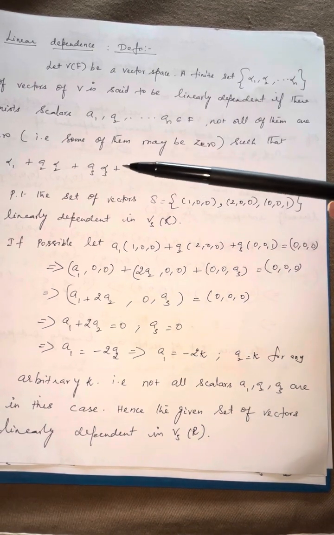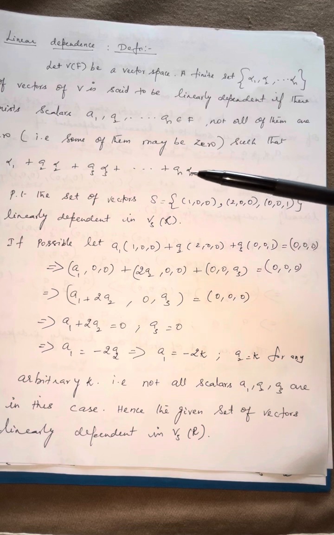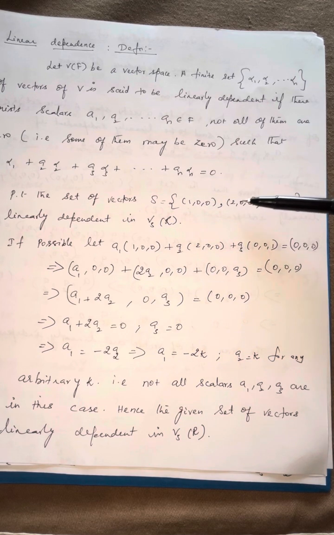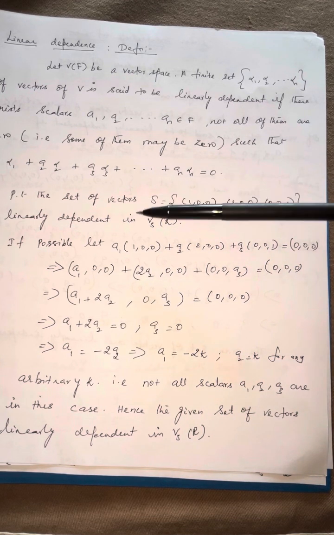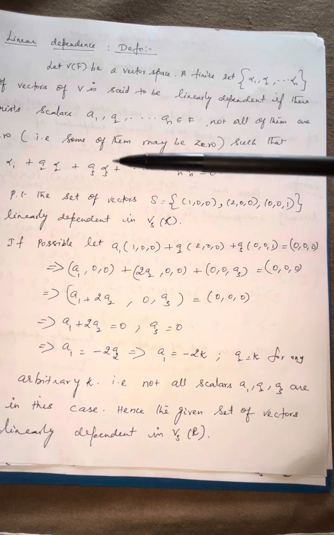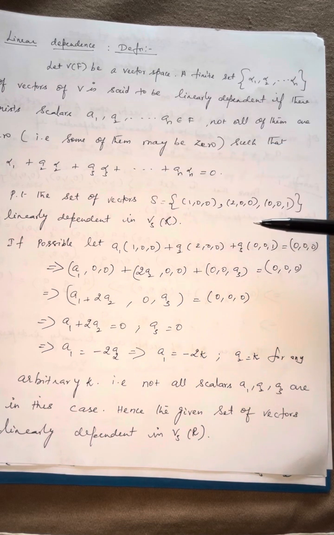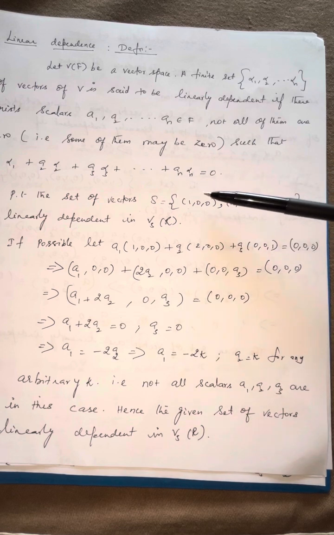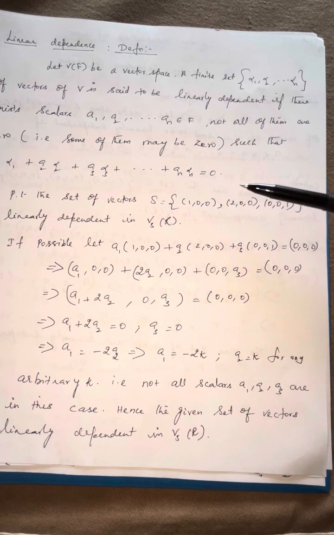So let us see the example. Prove that the set of vectors S = {(1, 0, 0), (2, 0, 0), (0, 0, 1)} is linearly dependent in V3(R). We go with the equation a1α1 + a2α2 + a3α3 = 0. Here α1 is (1, 0, 0), α2 is (2, 0, 0) and α3 is (0, 0, 1).